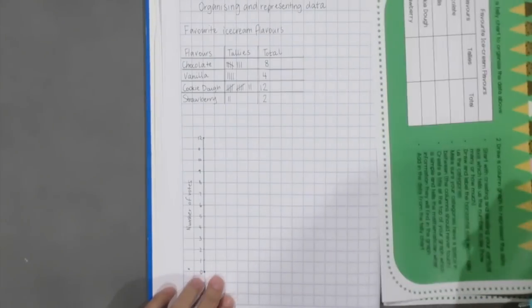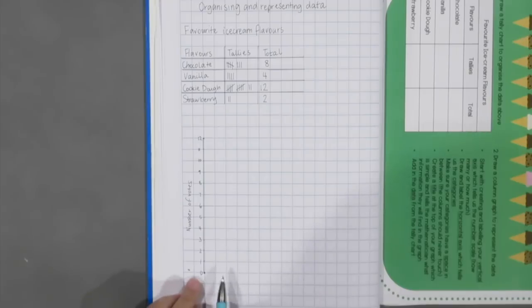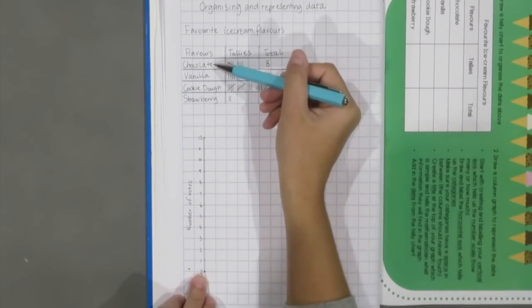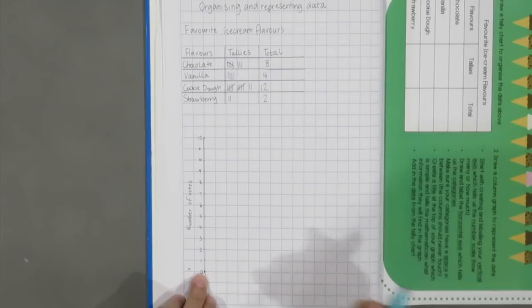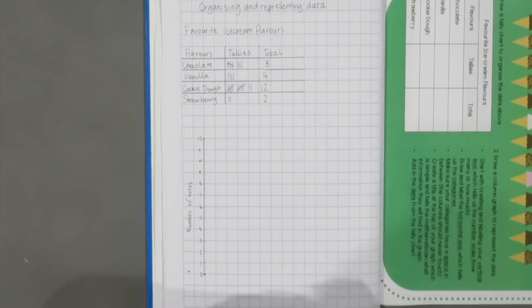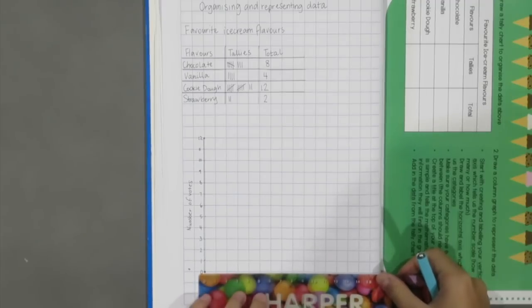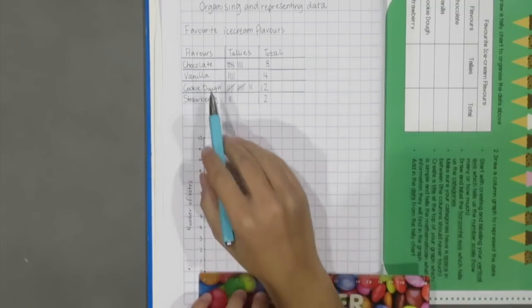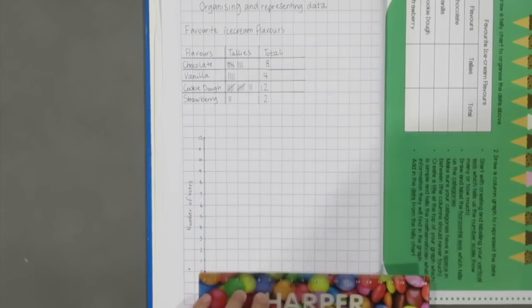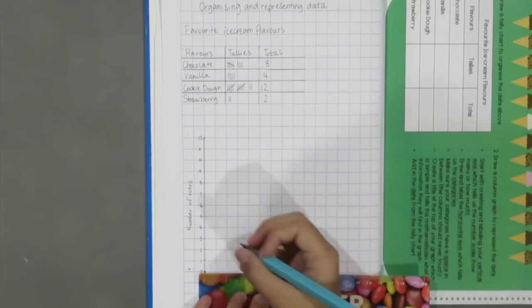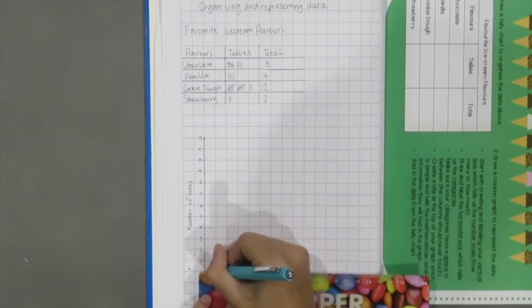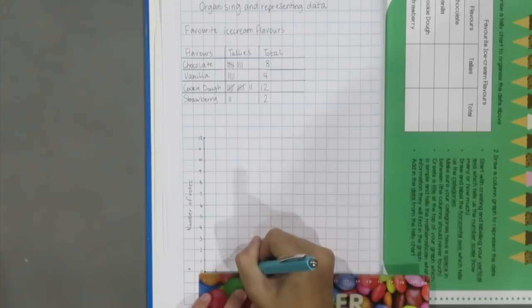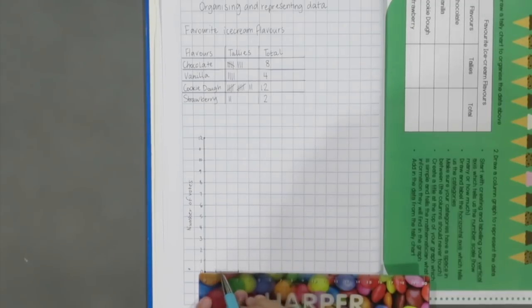Horizontal meaning going left to right. We need to draw a line down here where we can fill in all of our categories. My rule is I like to have 2 boxes per category and I leave a box in between. So let's see if I can do that. I'm going to put a little line here and put a little line here. See how I've left a space?